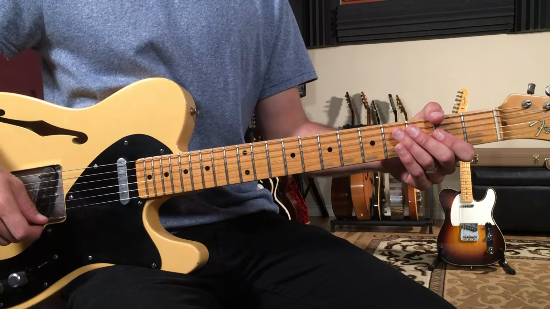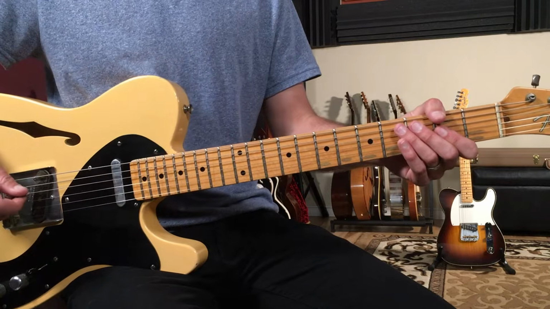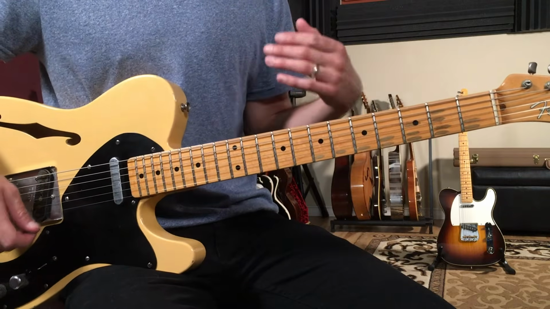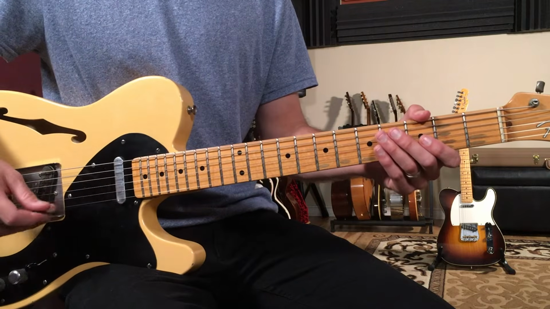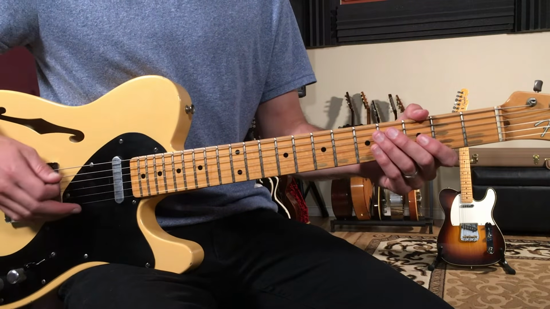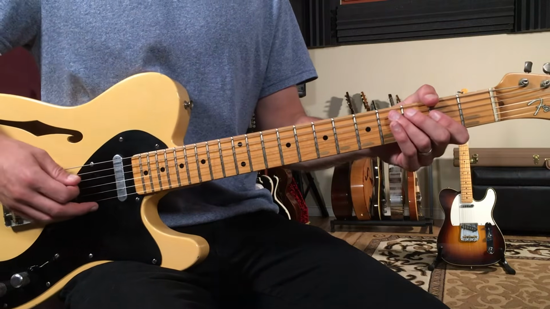Let's break down how to play I'm Your Hoochie Coochie Man by Muddy Waters. Now this song uses something called a riff mixed in with the 12-bar blues, and it's a lot of fun to play. The first part we're going to start off with is the riff, and it goes like this. 1, 2, 3.